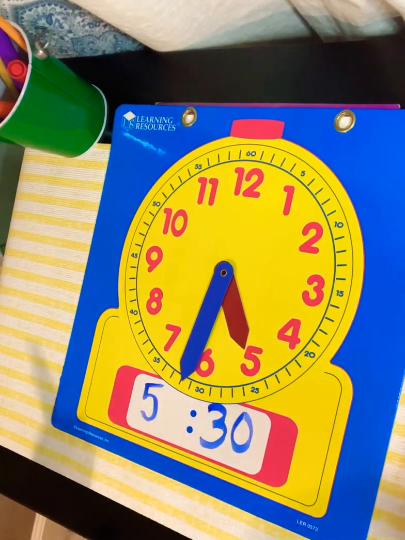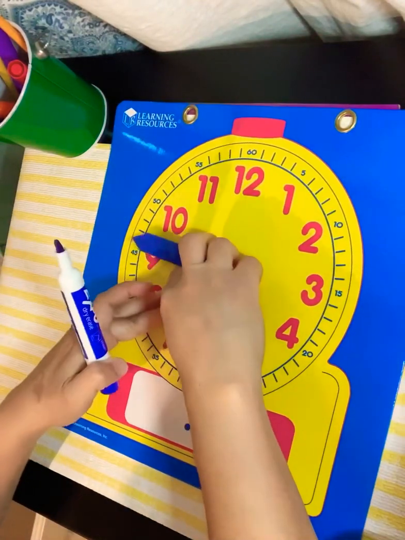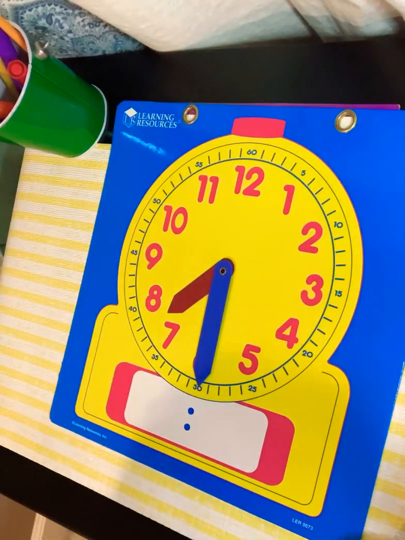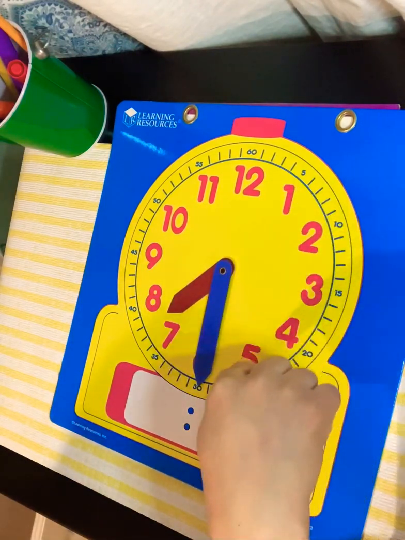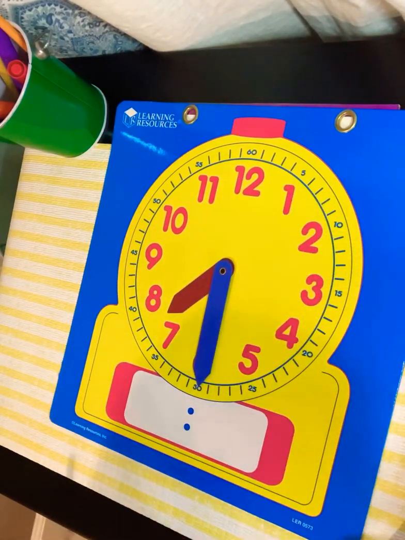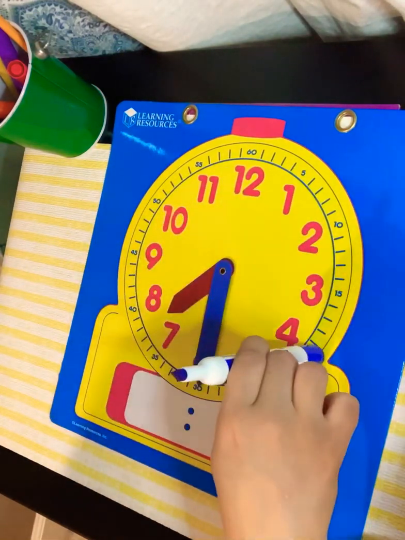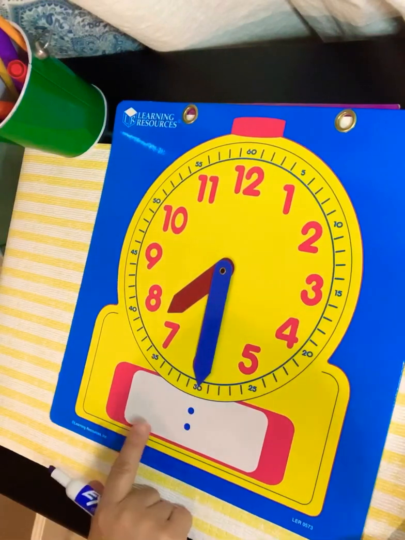Let's try one more. Now, when you remember that we count our clock by fives, just like we count nickels, we count each number like it was 5. Are you ready? Let's do it together. 5, 10, 15, 20, 25, 30. Now, what do I write here?